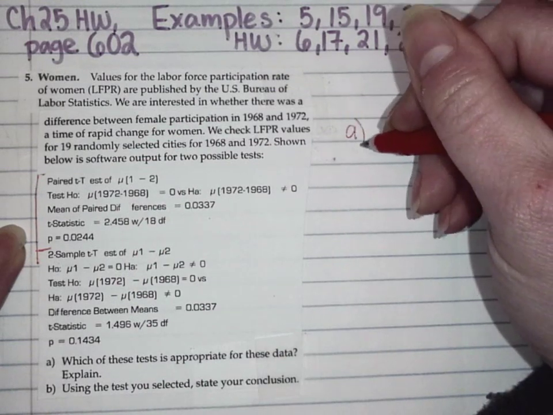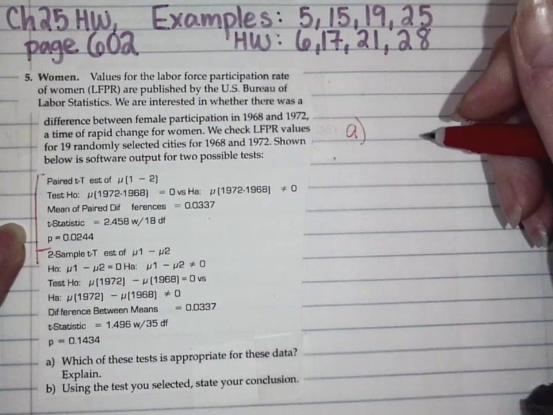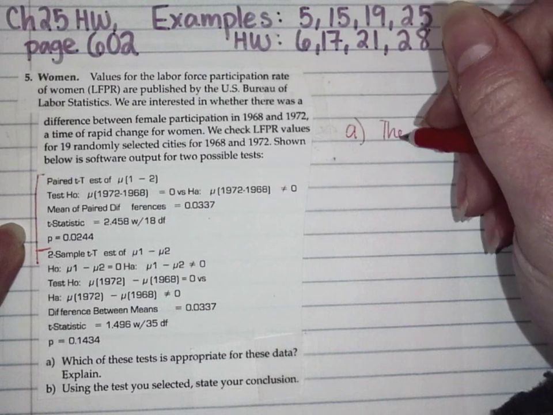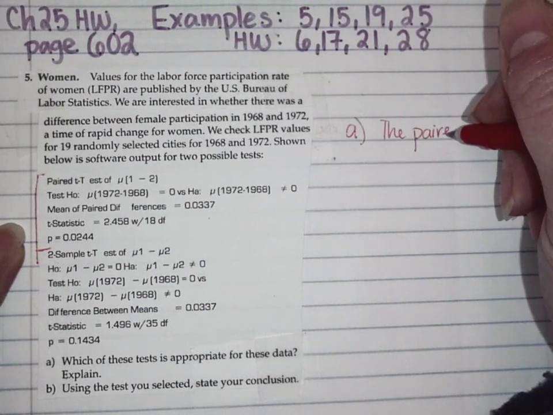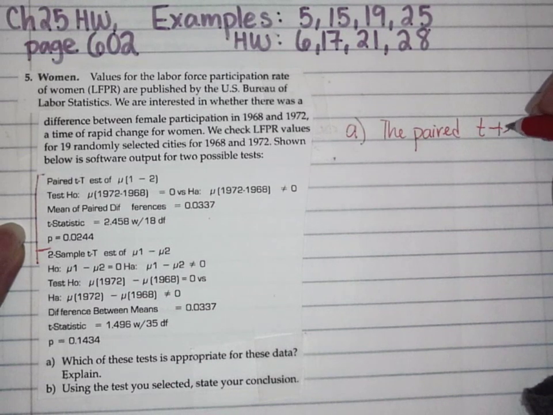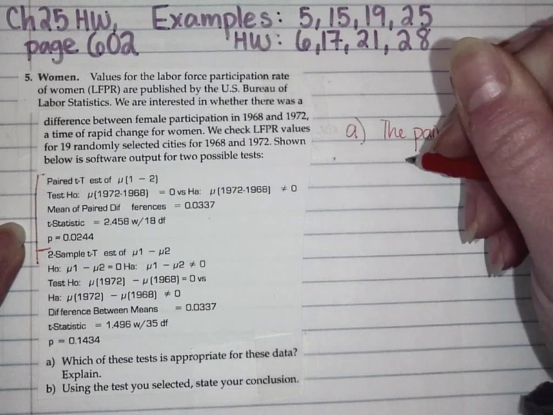So for A, we can have an answer of the paired t-test is appropriate.